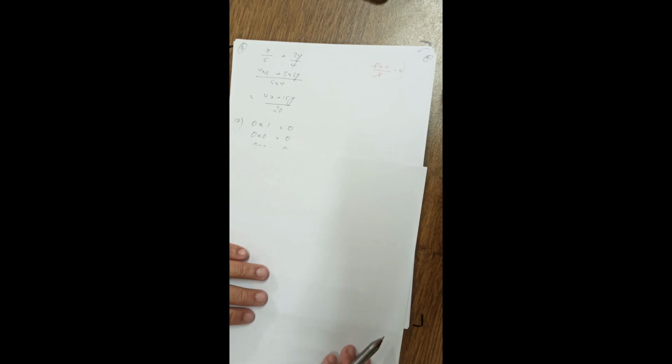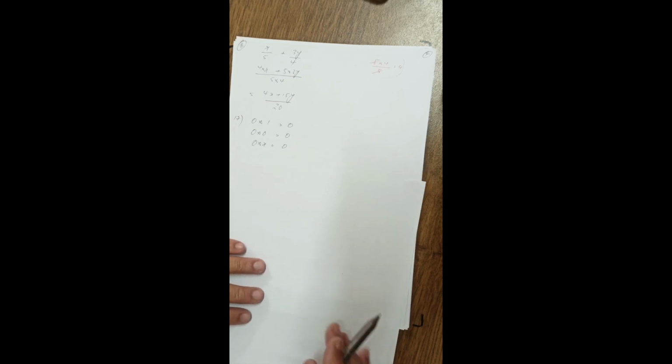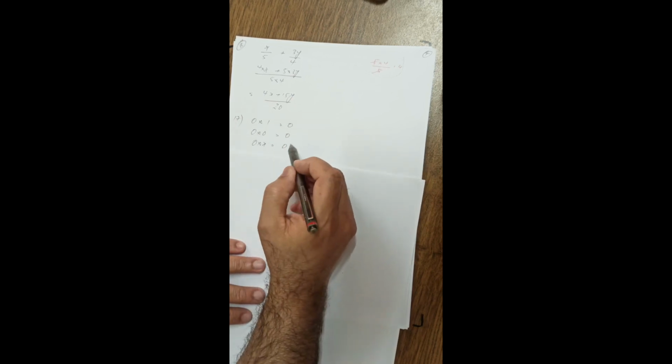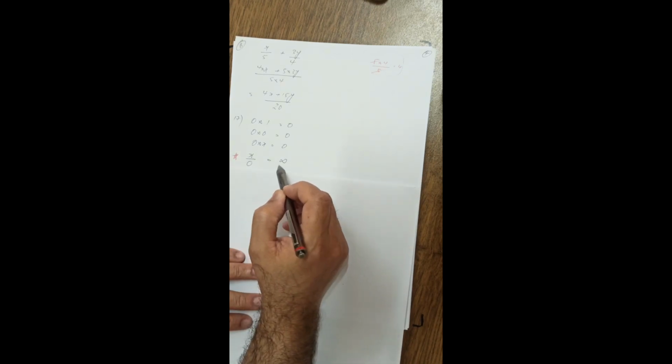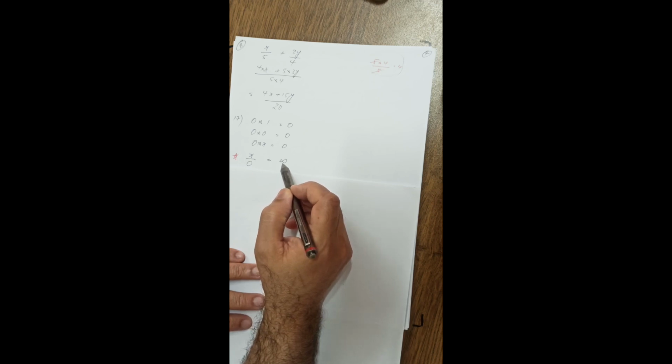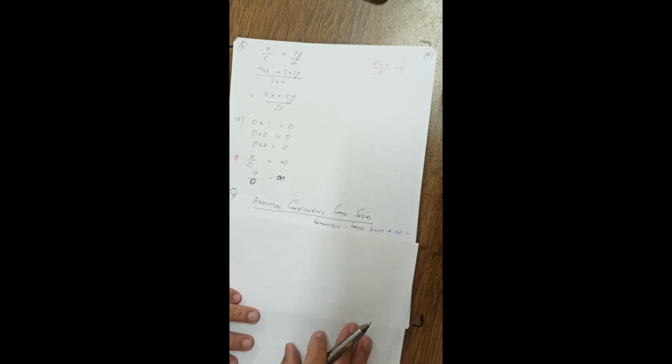divided by 20. Now you need to understand, anything multiplied with 0 will always give you the result 0. Anything divided by 0 will always give you no result, which is infinity. 9 divided by 0 will be infinity.